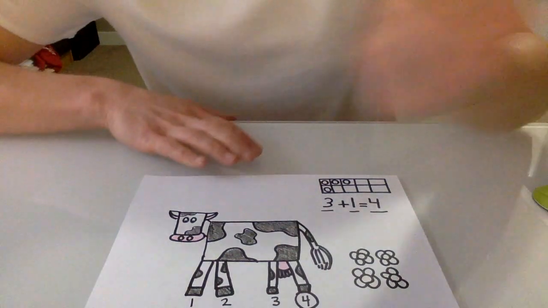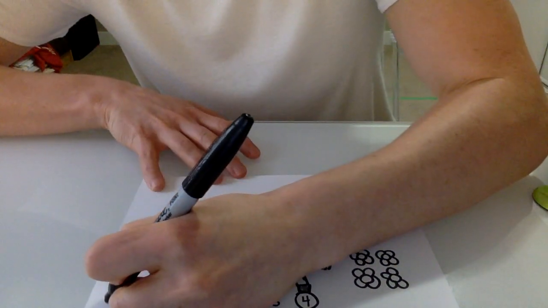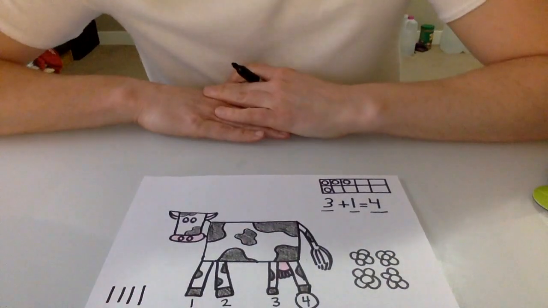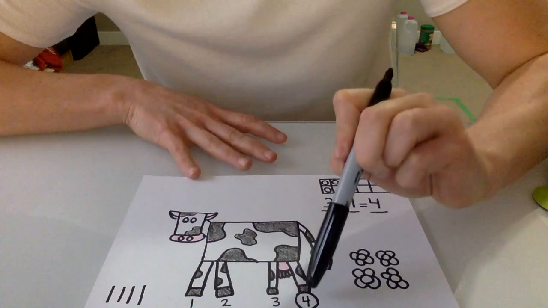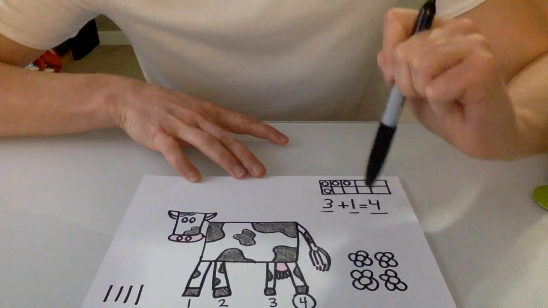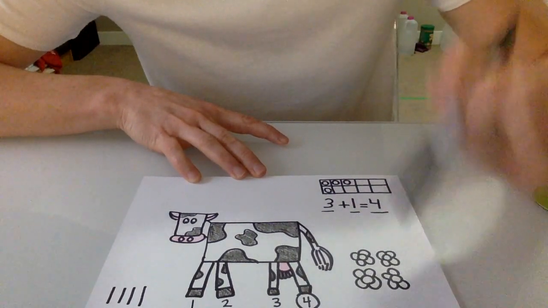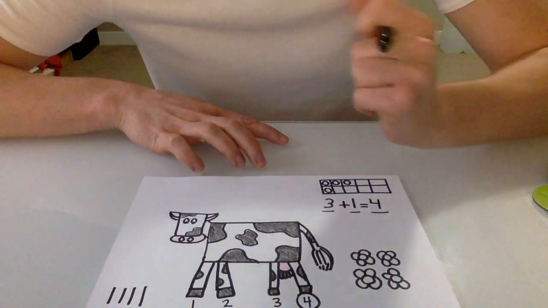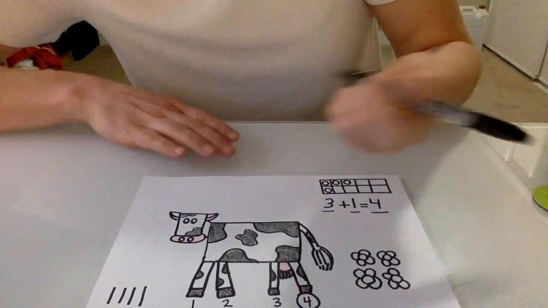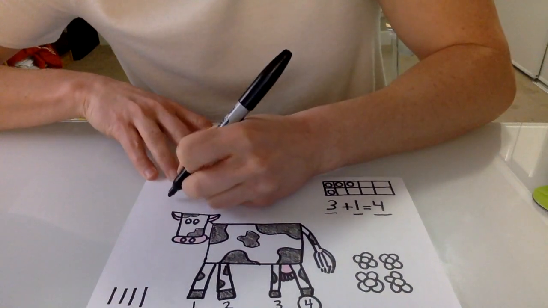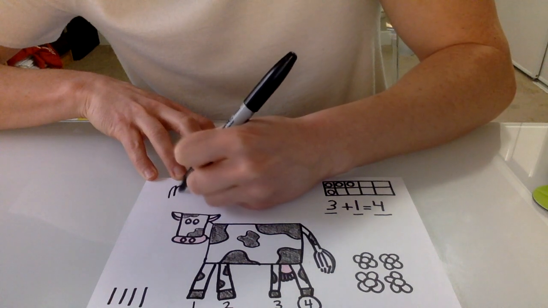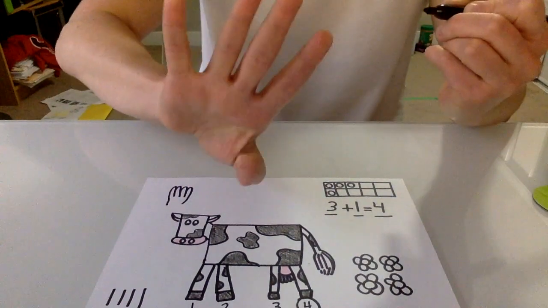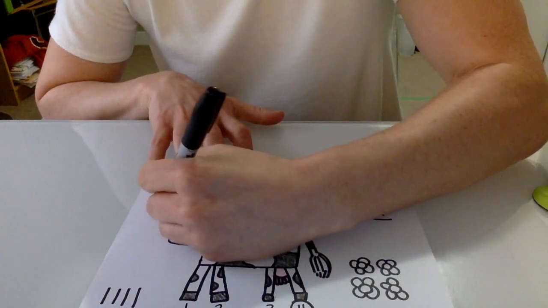What else could I do? Maybe I'll make tally marks. I'll go 1, 2, 3, 4, like that. So I have the number, the 10 frame, a math sentence, a picture. Maybe I'll try to do it one more way. I think I'll use my fingers because I count with them all the time. I could make 4 fingers like this. 1, 2, 3, 4. And I'm going to show that my thumb is tucked down like this.